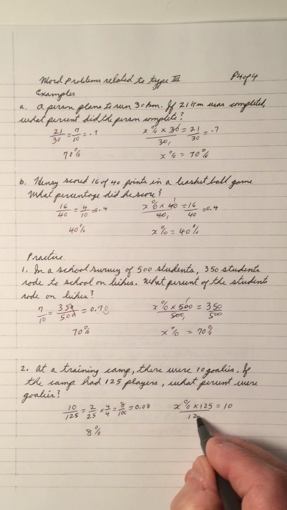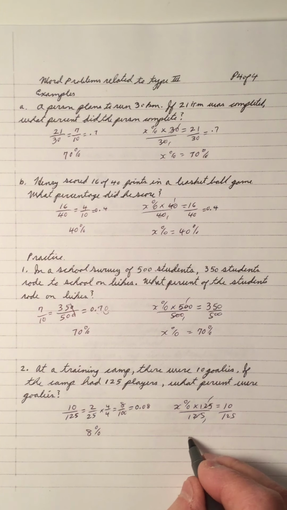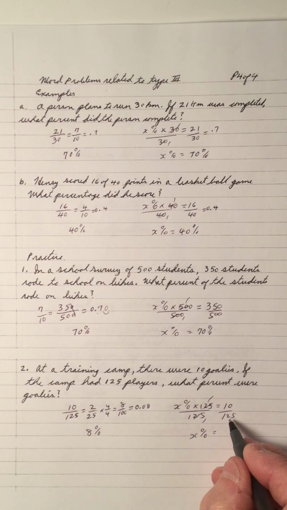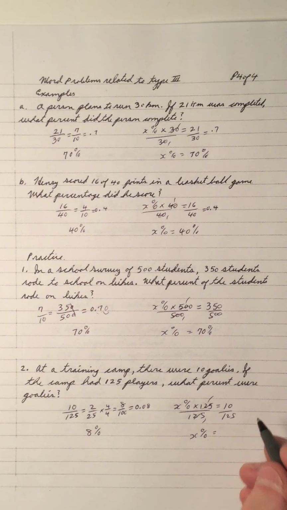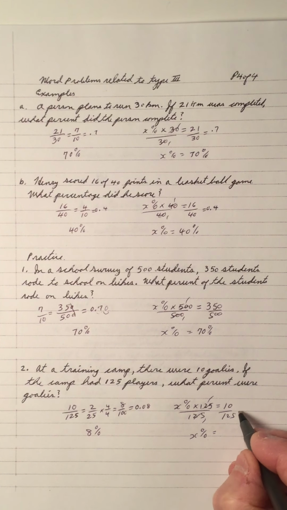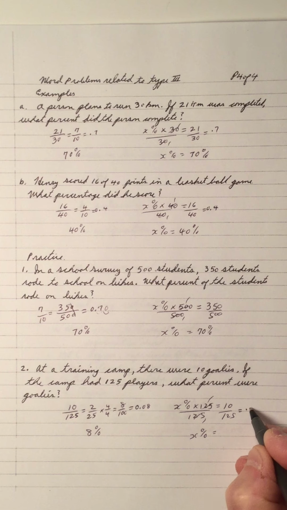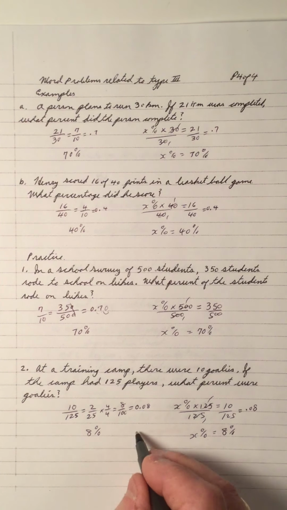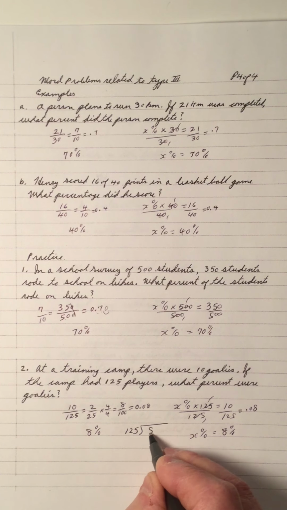And we divide by 125. They cancel, they give you 1, so you get X percent. And again, 10 divided by 125, either manually or with your calculator, is 0.08, which is 8%.